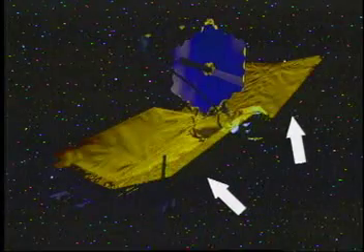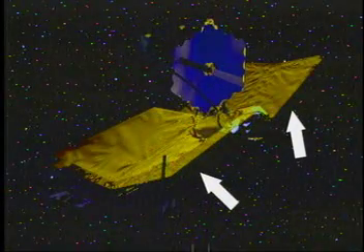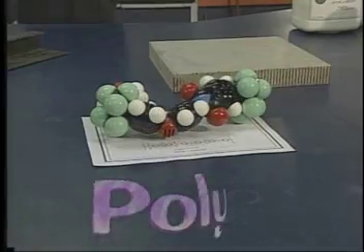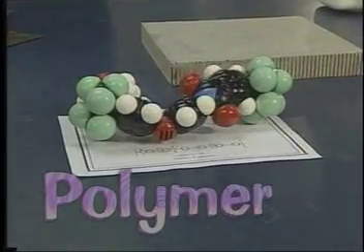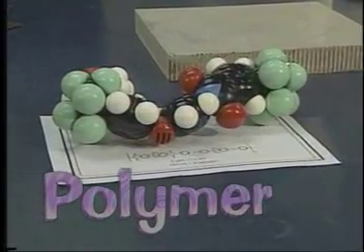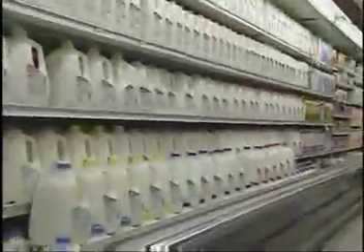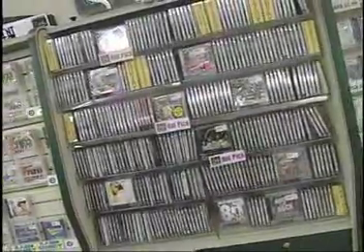Here at the NASA Langley Research Center, we're working on a number of technologies that are relevant to the Next Generation Space Telescope. The sun shield is comprised primarily of polymeric films. Polymer is a term that means many repeat units of the same structure. Common examples of polymers that you would encounter in everyday life would include things such as saran wrap, food packaging material, milk jugs, compact discs, things of this nature.